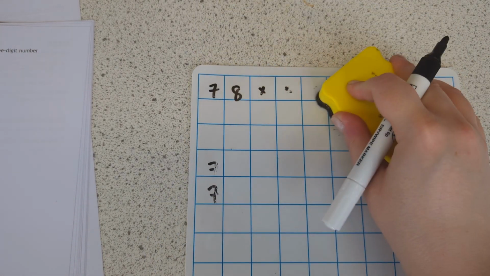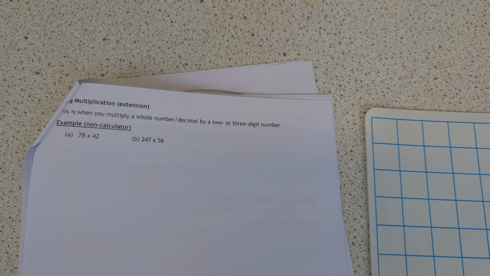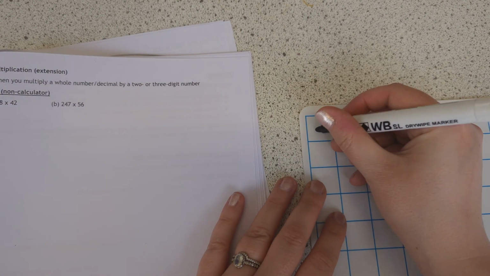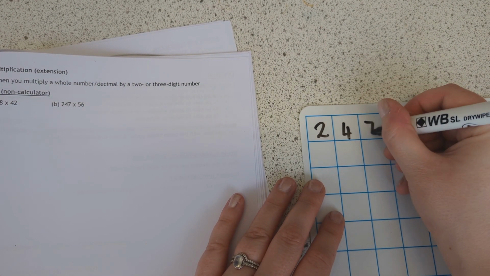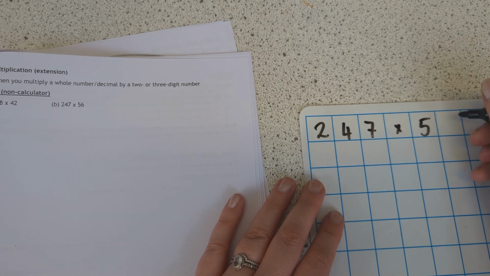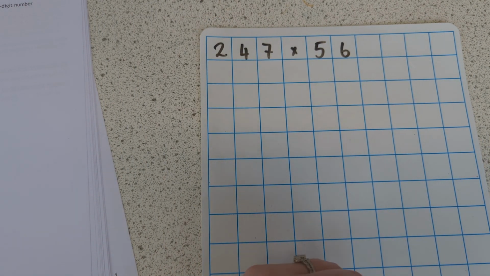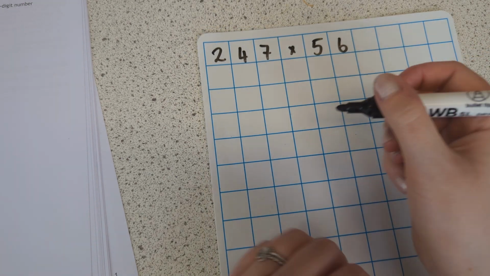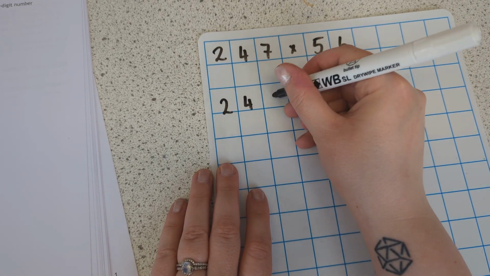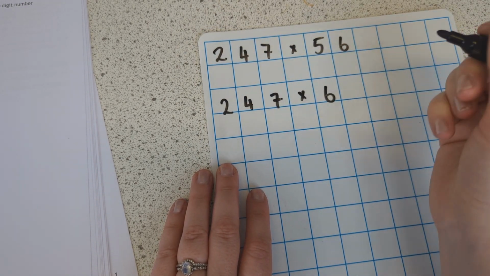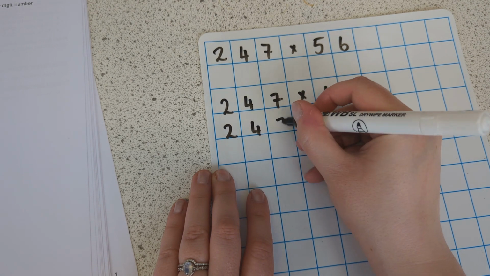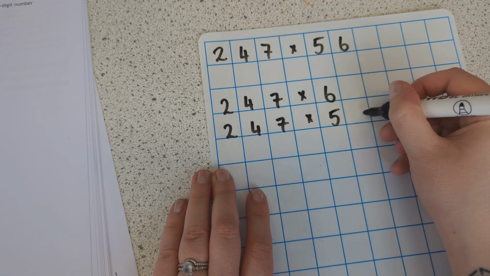So our next question is 247 times 56. So again, we are going to split this up into multiplying this by 6 and then multiplying this by 50.